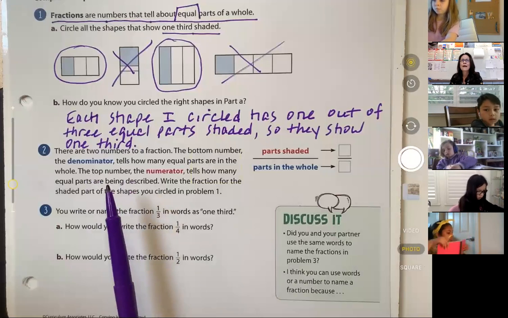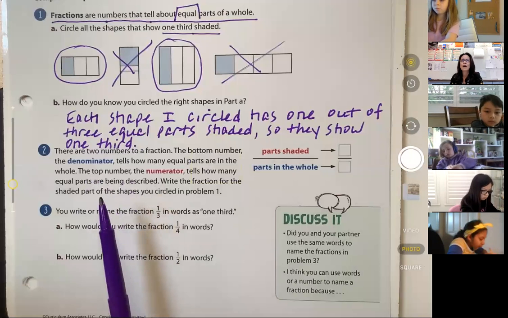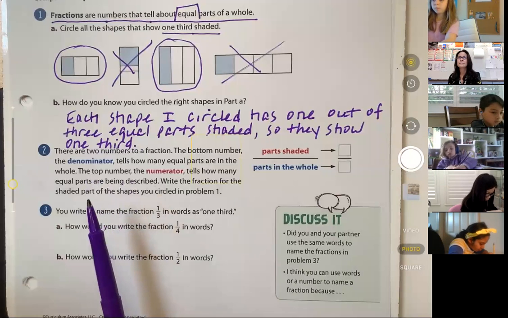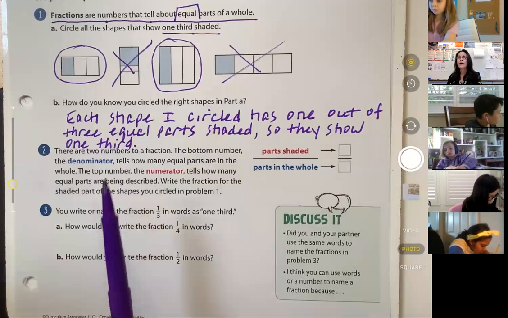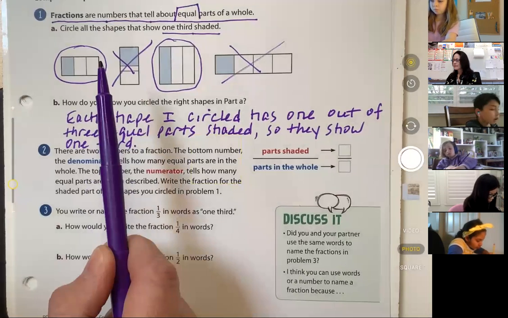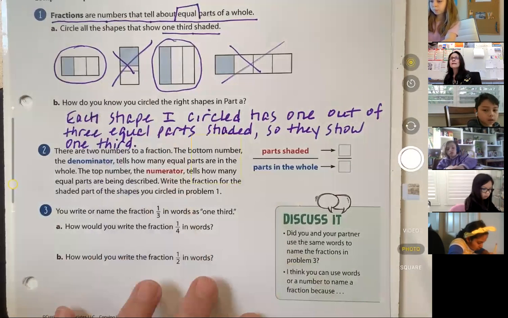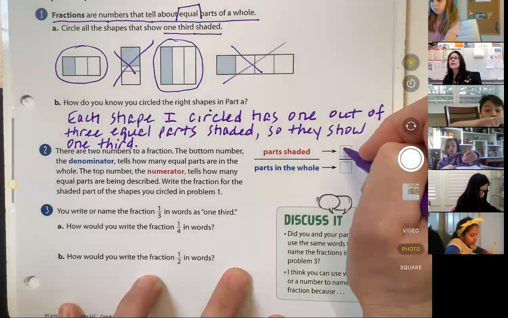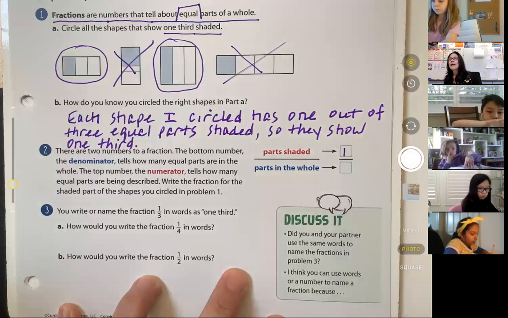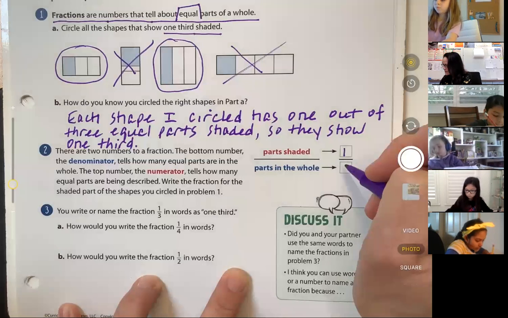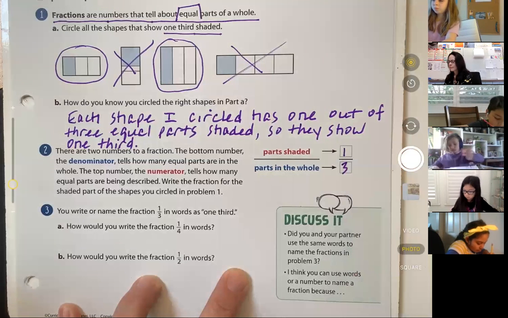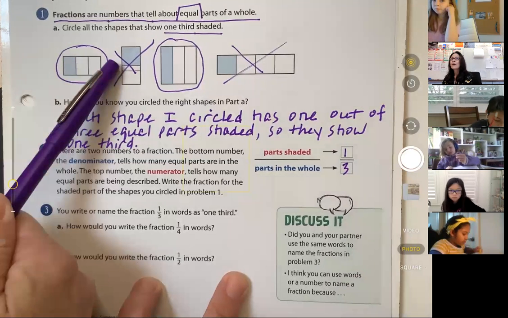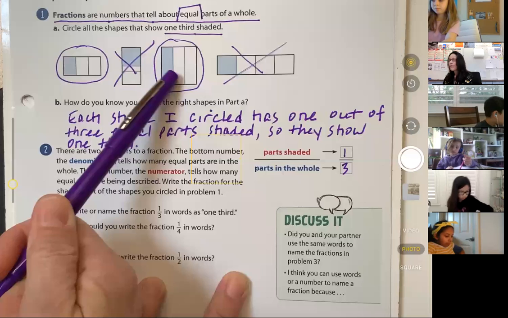So it says to write the fraction for the shaded part of the shapes you circled in problem 1. In each of the ones that I circled, there was 1 part shaded and 3 parts in the whole.